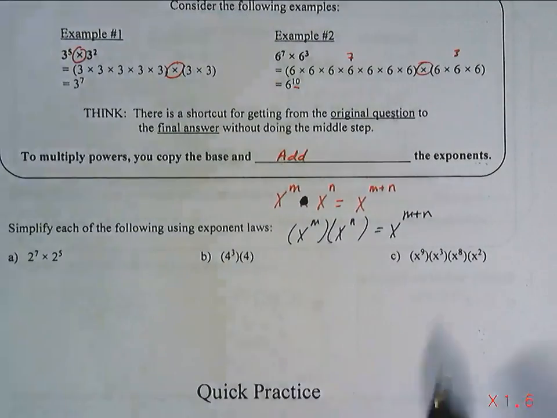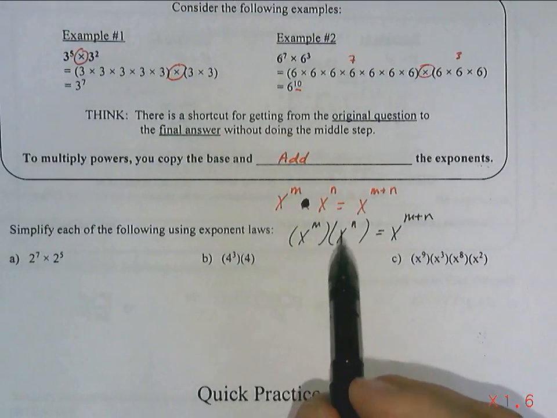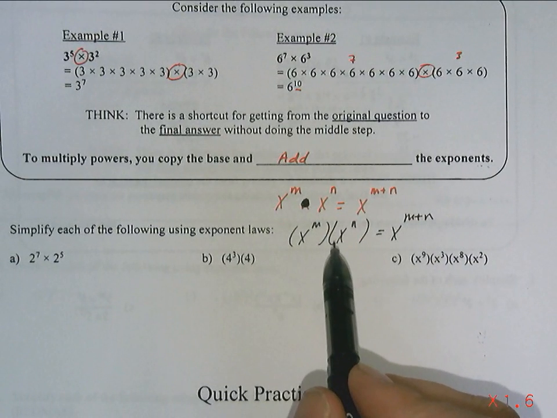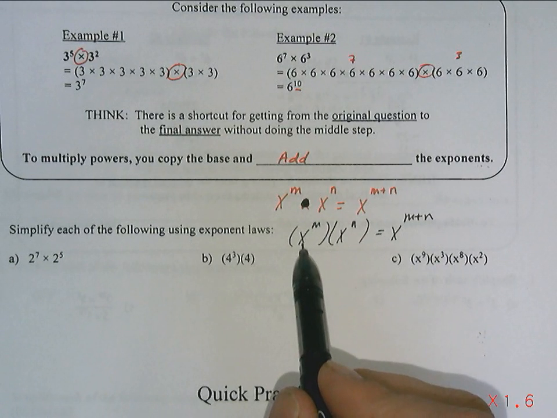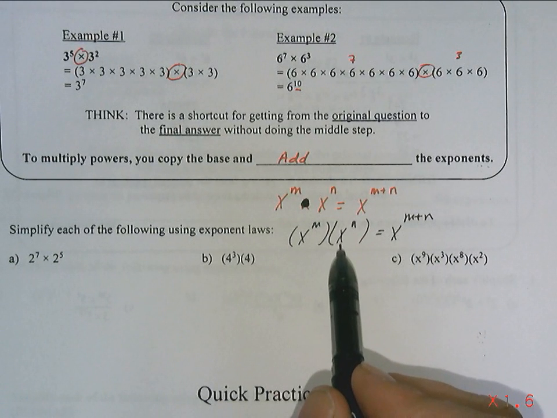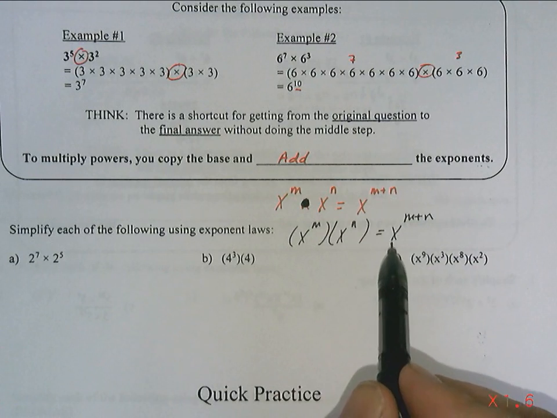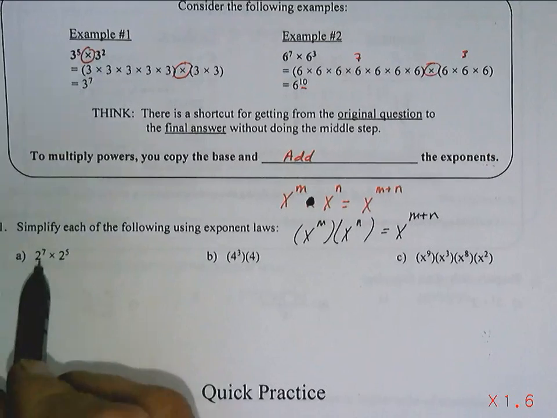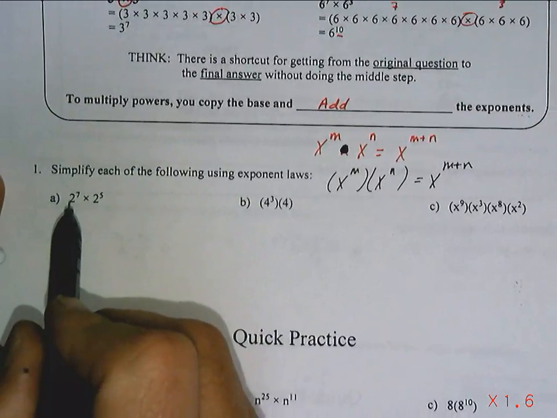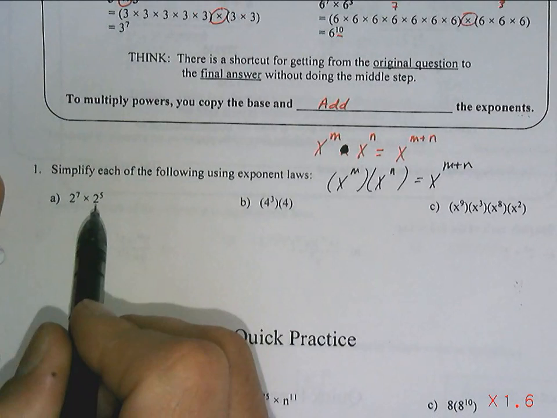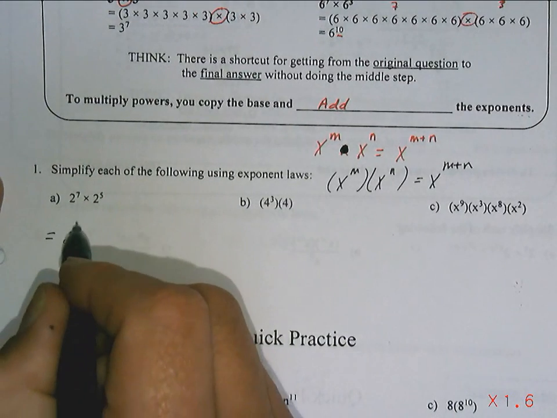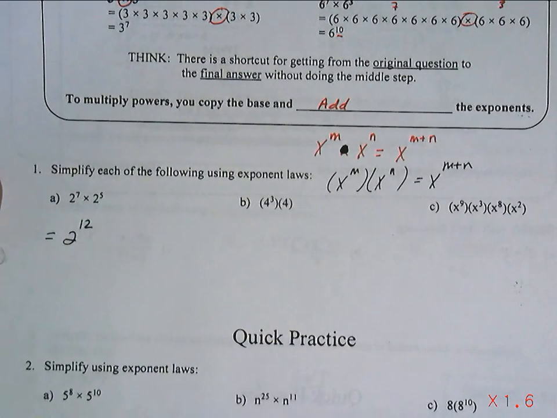But remember, the base does not get multiplied together. I see that all the time. You silly kids go and you say x times x. No. Remember what was happening. I had so many x's, and then I had so many other x's. We put them together, and that gives you so many x's, not x times x. So I've got 7 2's being multiplied together, and then I want to include another 5 2's being multiplied together. Well, that's going to be 12 2's in total, and that's all I have to do. And I don't have to do anything else.